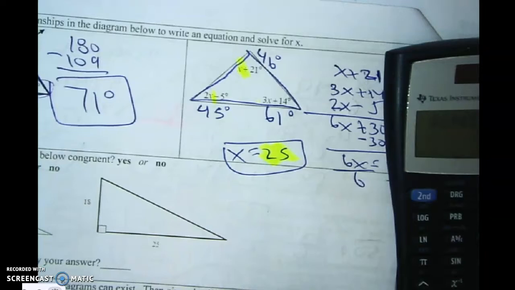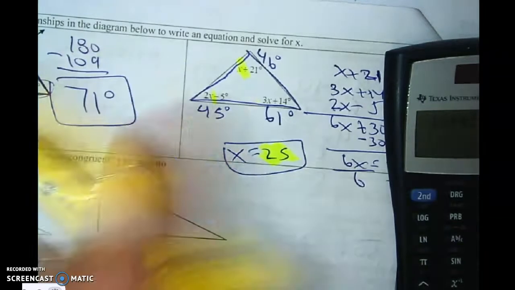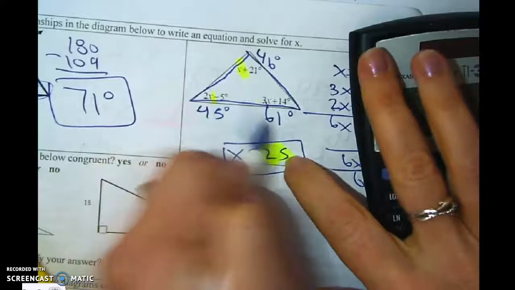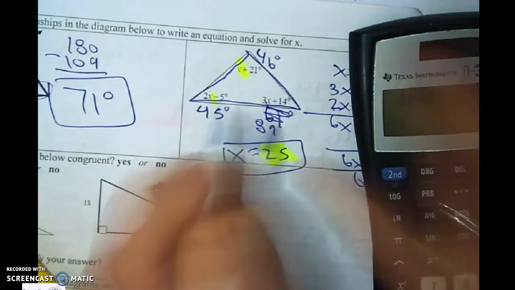Uh-oh. What did I do wrong? Oh, that's plus 14. I did minus 14. So 3 times 25 is 75. That should be 89. Let's try this again.